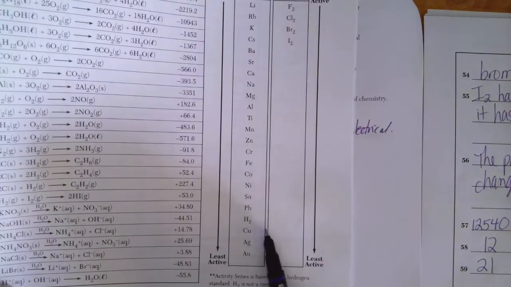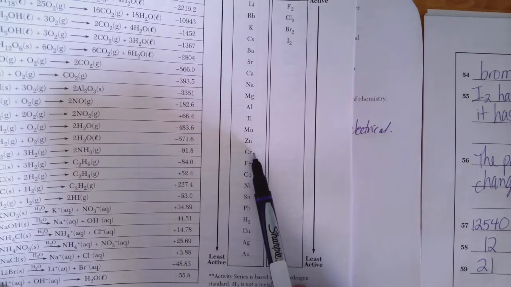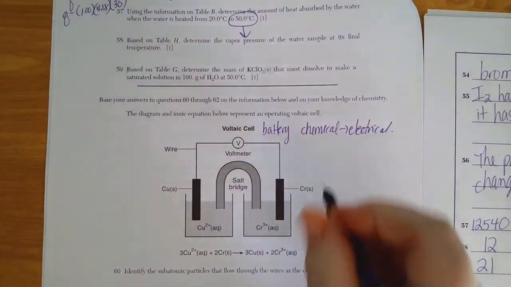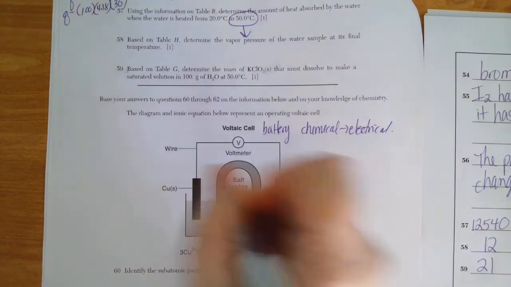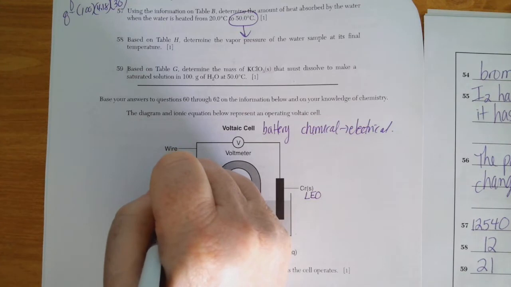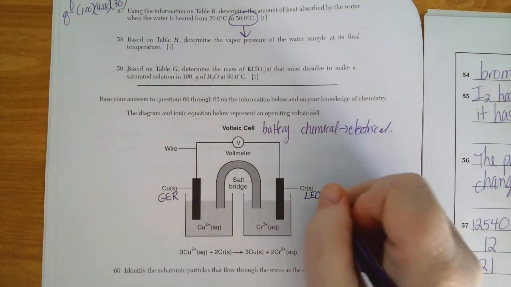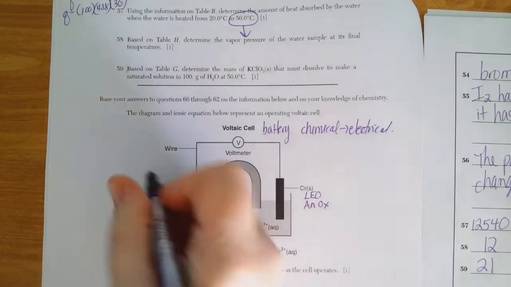Well, Cu is real low down here. Cr is right here. Cr is higher, so that means it's more active. In terms of metal, that means Cr is a better loser, so that's LEO. Copper is going to gain, that's GER. And if you remember AN OX, so that's over here.